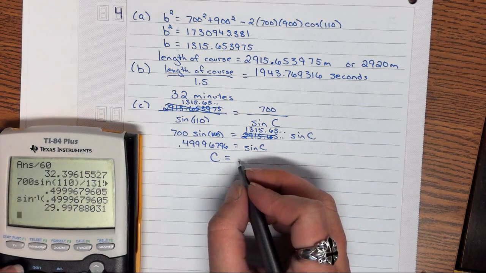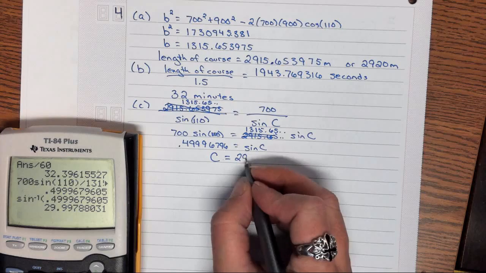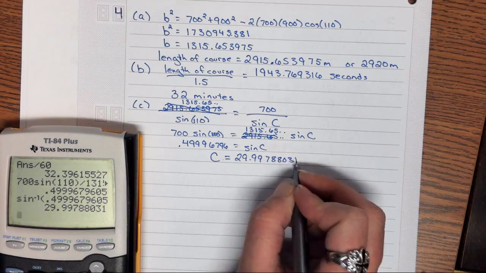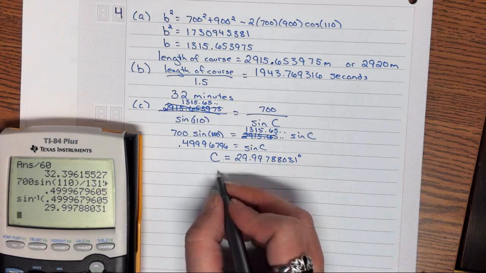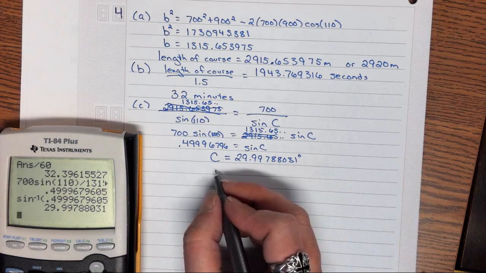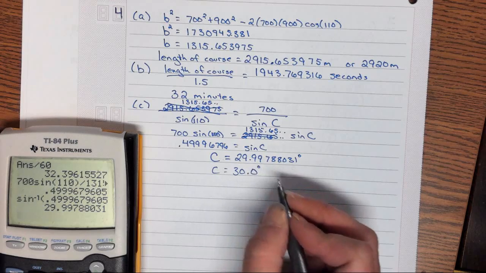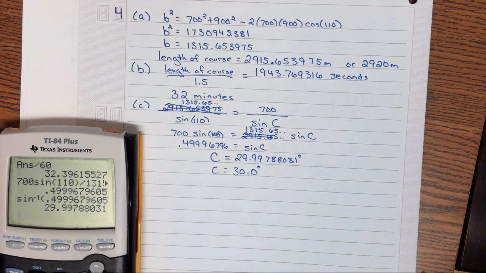And it says it's 29.9978831 degrees. Rounded to 3 significant figures, that would actually be 30.0 degrees, because you have to show that you actually rounded to 30.0.